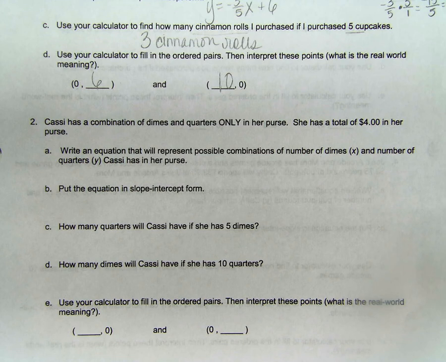Any questions? Okay, let's go on to number 2. Cassie has a combination of dimes and quarters only in her purse. She has a total of $4 in her purse. So we need to write an equation that will represent possible combinations of dimes and quarters in her purse. Anybody have any ideas?